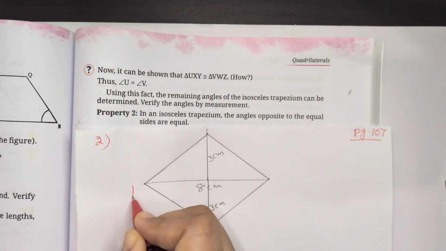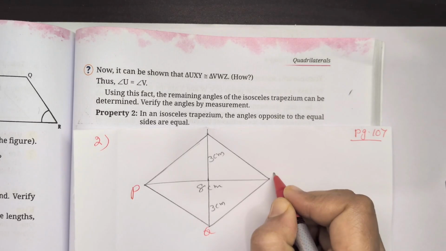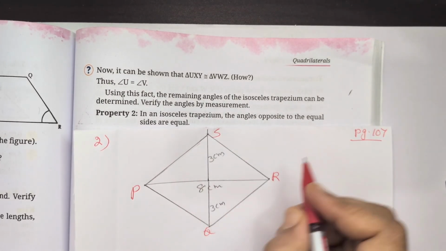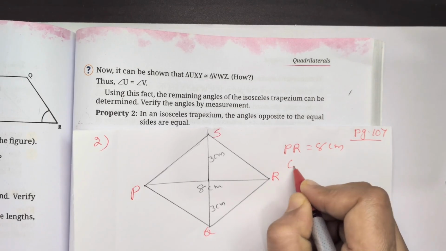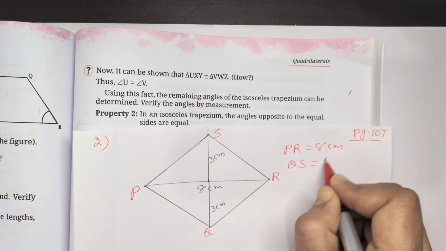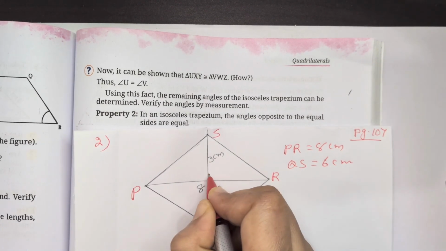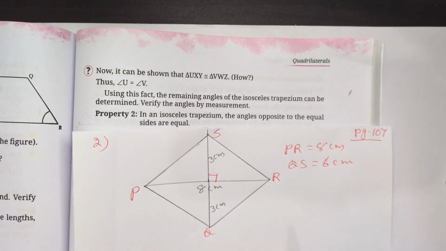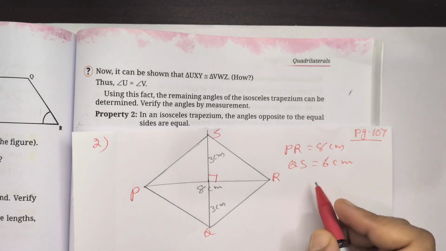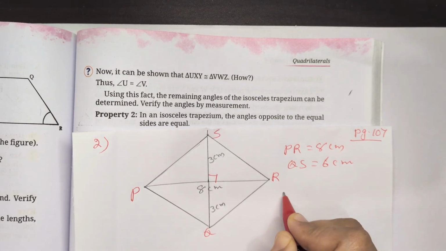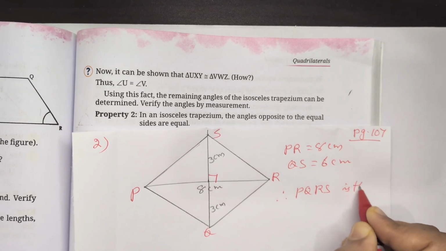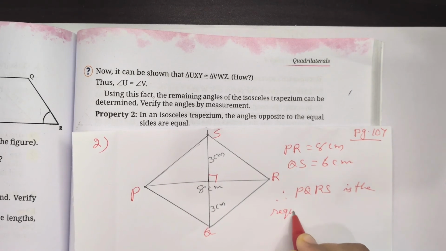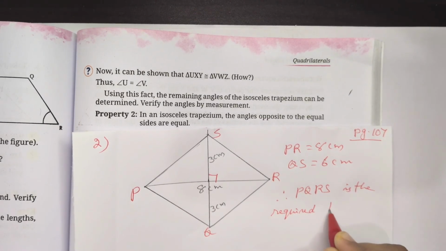Here we again give the name PQRS, and here the diagonal PR is equal to 8 centimeter, QS is equal to 6 centimeter, with the diagonals intersecting at 90 degree. So this is the kite, the required kite. We can write therefore, PQRS is the required kite.